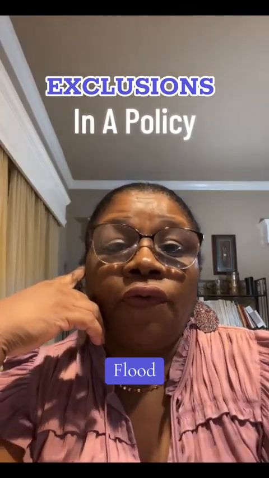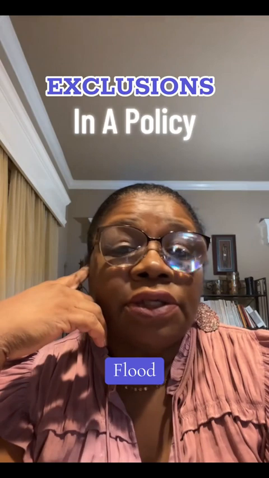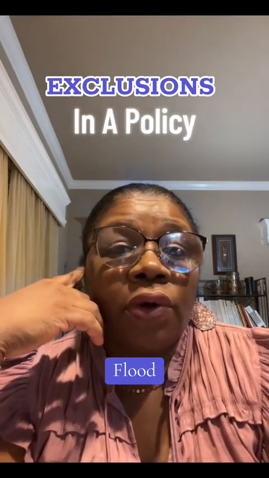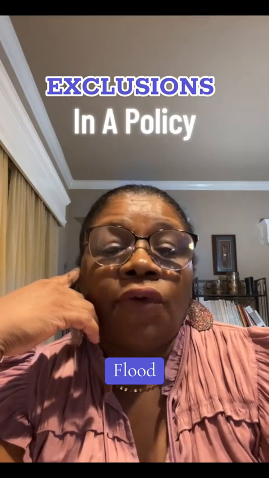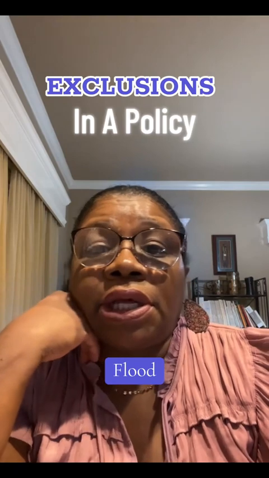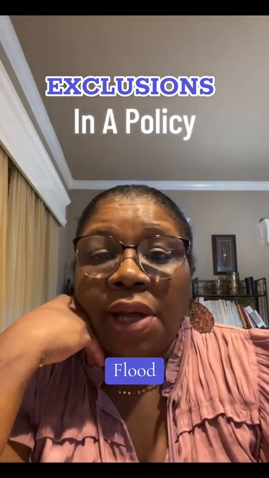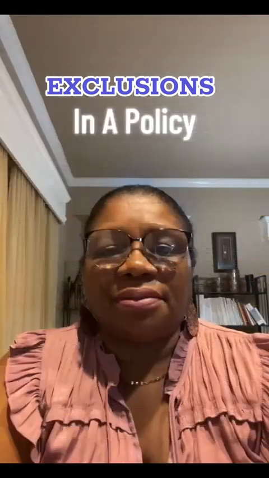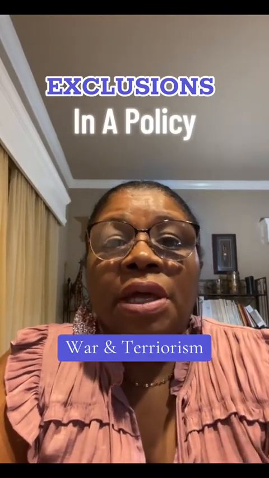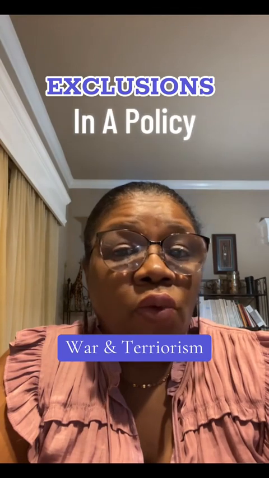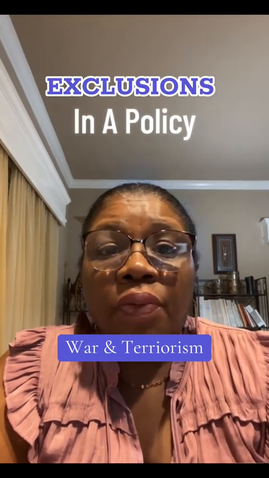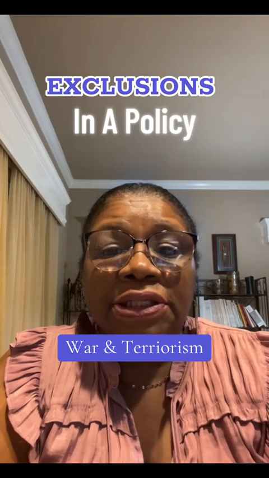Number 2, floods. Damage caused by floods, including water damage from overflowing rivers or heavy rainfall, is often excluded. Flood insurance is typically obtained as a separate policy. Number 3, war and terrorism. Damage caused by acts of war or terrorism may be excluded from property insurance policies.